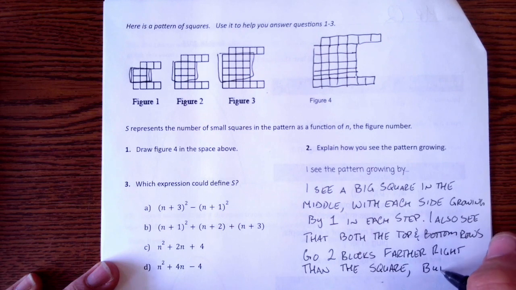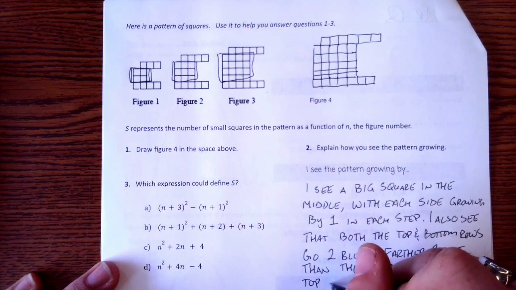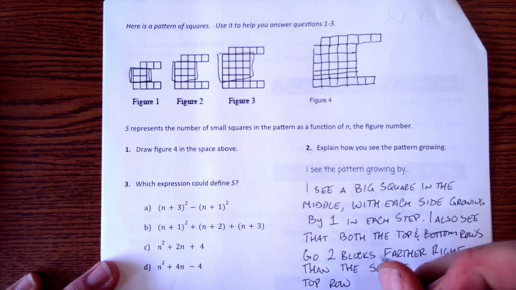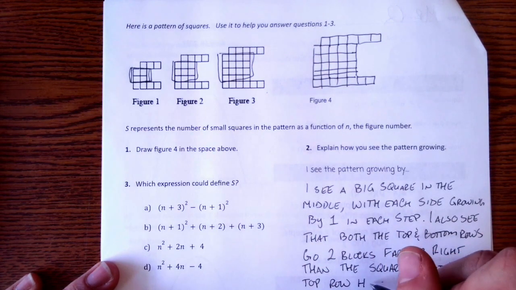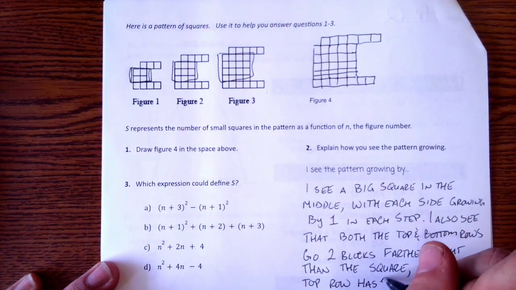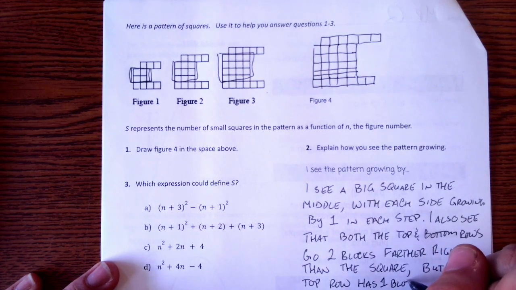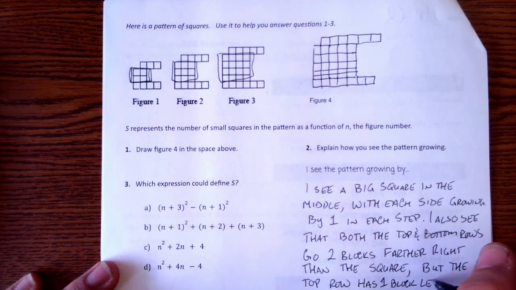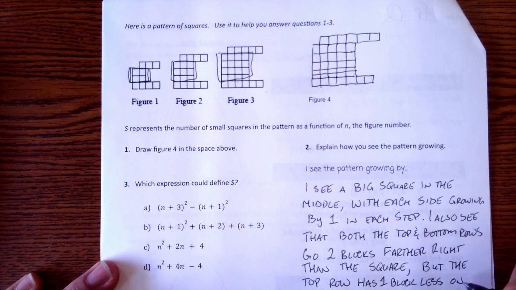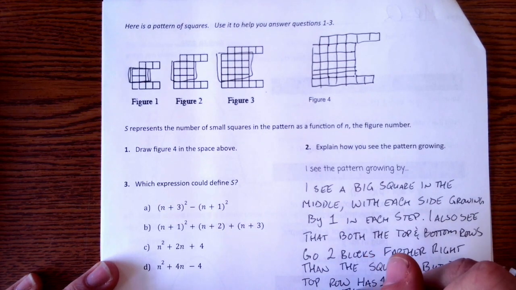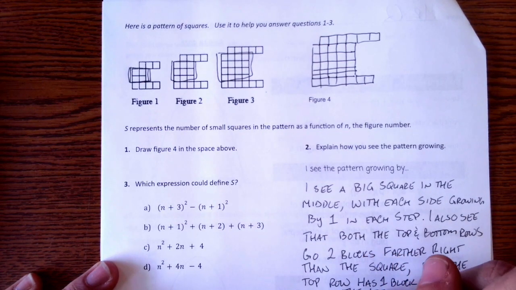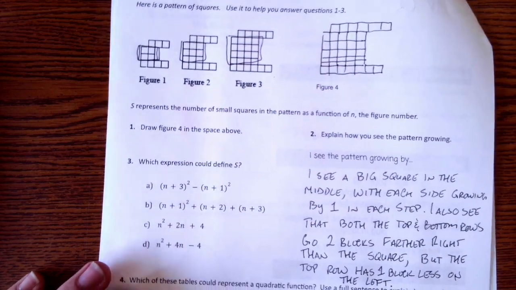But the top row has 1 block less on the left. Something like that.